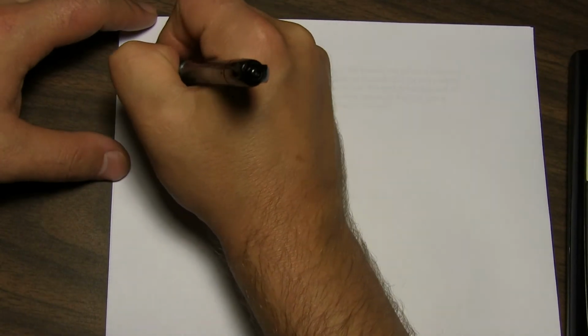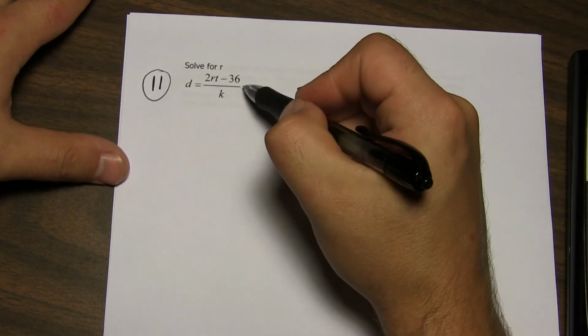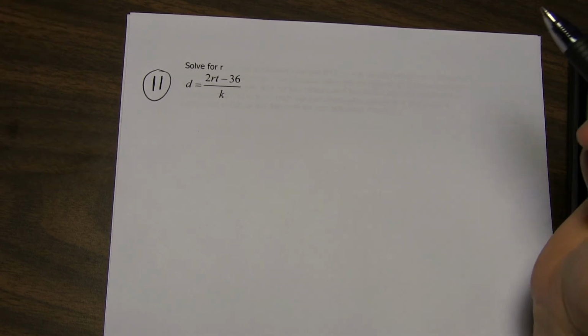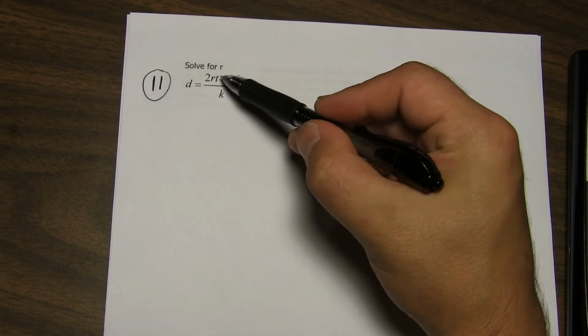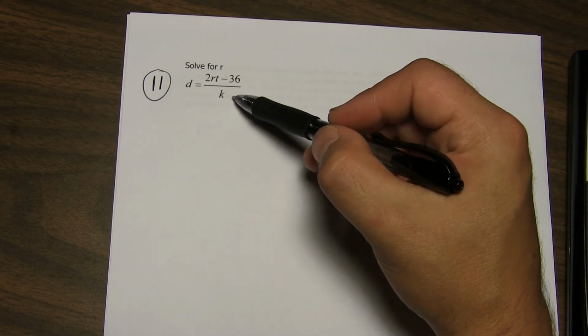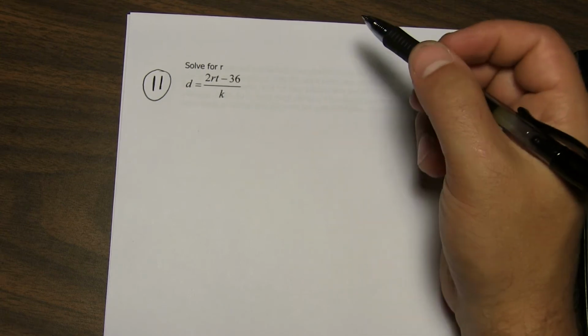All right, a few more. Number 11. Solve for r. Ooh, there's r. It's really buried in this formula here, this equation. So let's see. All of this stuff here, this 2, the t, the -36, and the k, those are all on the same side of the equation as r. We need to get rid of all of those pieces.